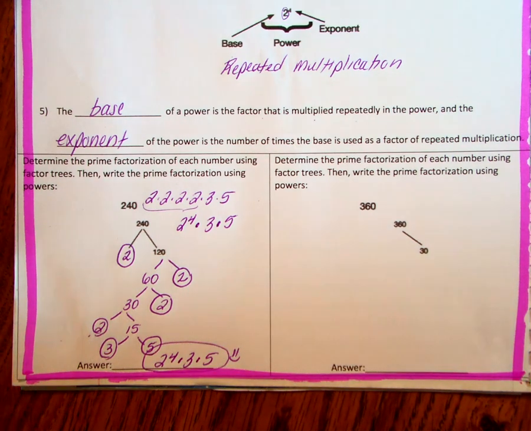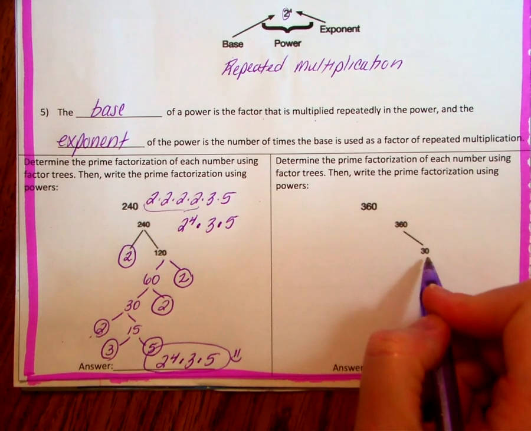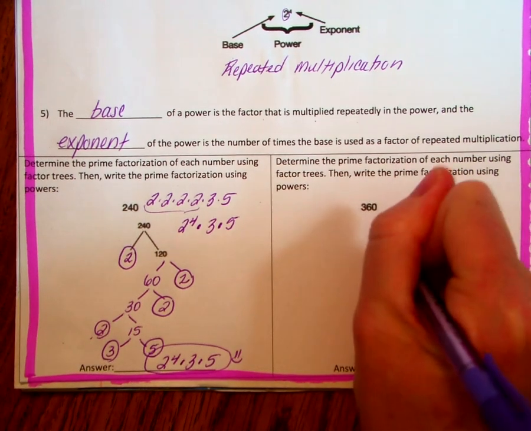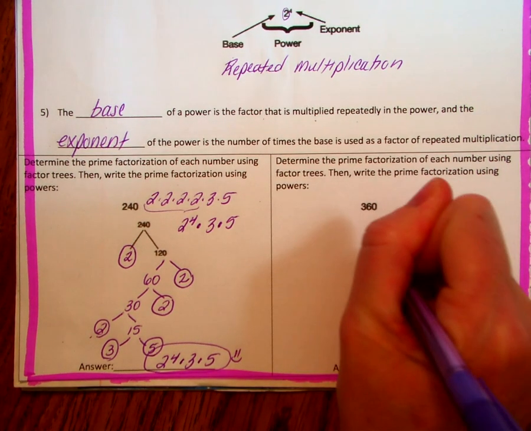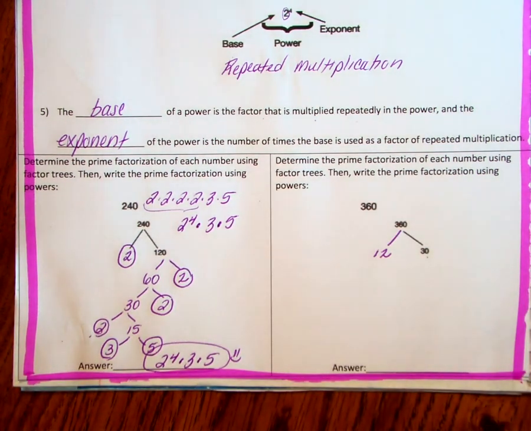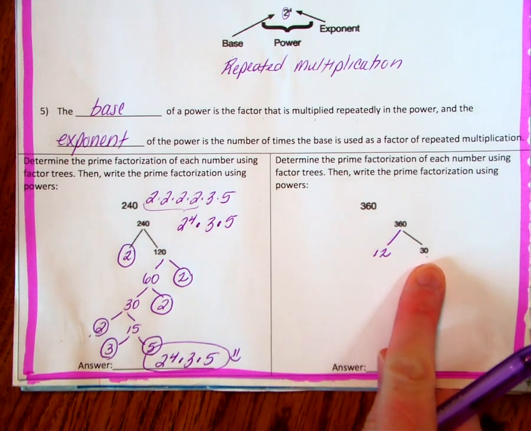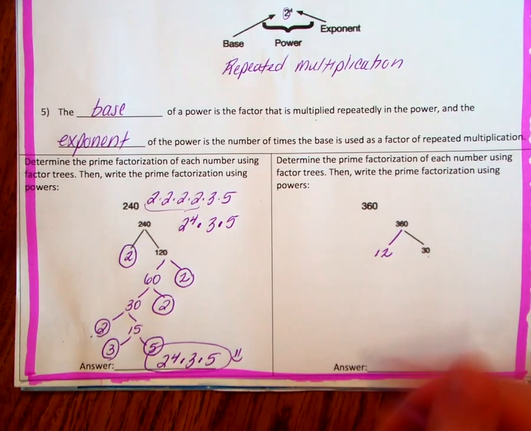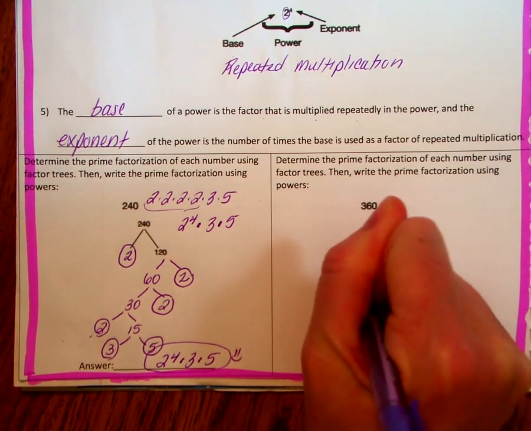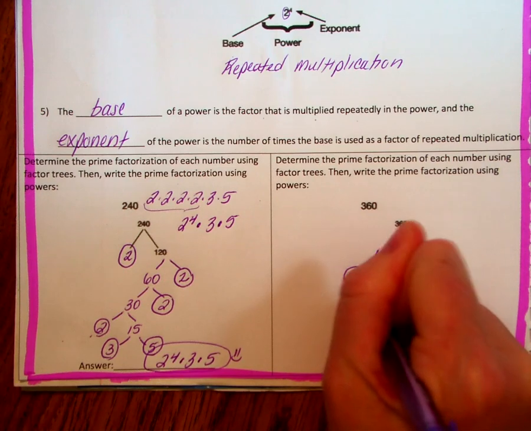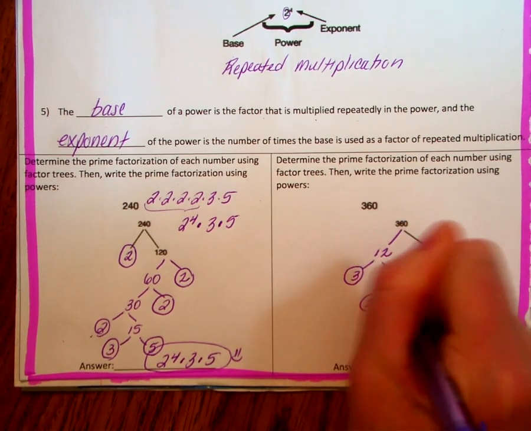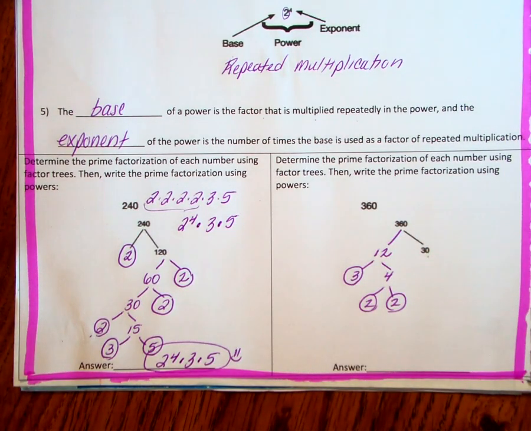Okay, hopefully you took a moment to pause the video and try this one on your own. If one of the factors is 30, what was the other one? 30 times what gets you 360? Might have taken you a few minutes, but it would have been 12. Now we're going to have to break down this branch and this branch because neither one of these are prime. So on 12, I'm going to go 3 and 4. I like 3 because it ends the branch. 4 can be 2 and 2. End of branch, end of branch.